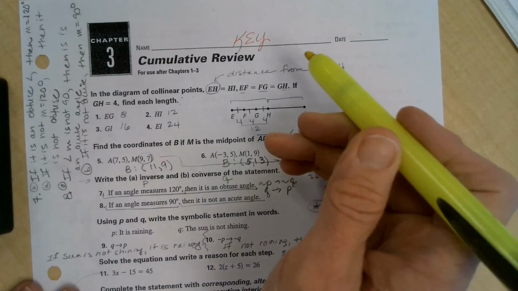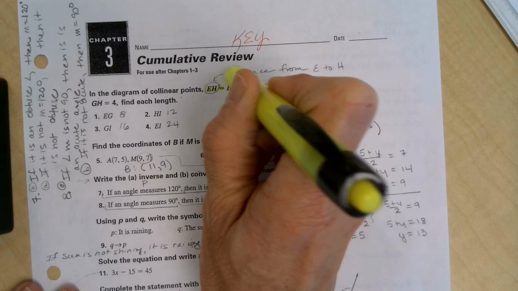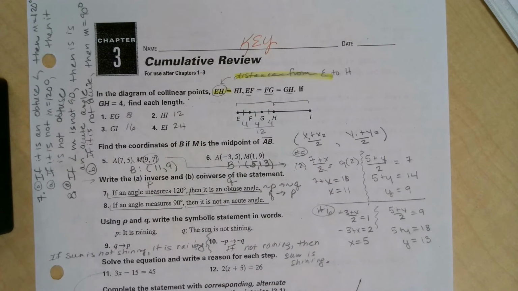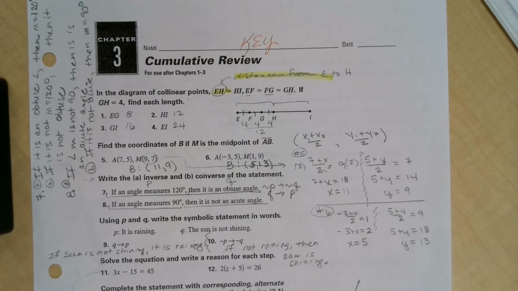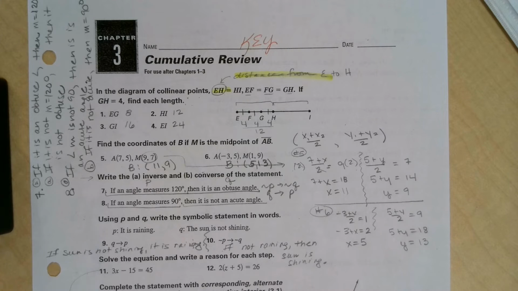Did you remember what each of these notations means? When the 2 letters are together, smushed together, that means the distance from E to H. So in the diagram of collinear points, we have those given equalities. So now I have the distance from E to G is 8, G to I is 16, H to I is 12, E to I is 24.